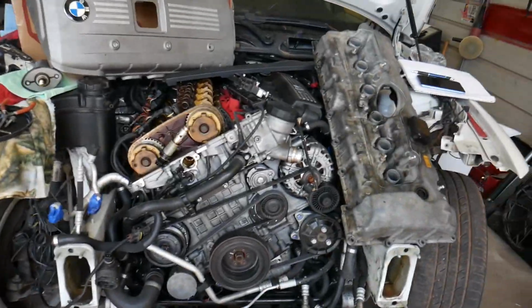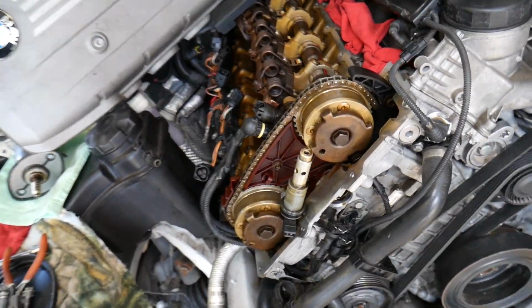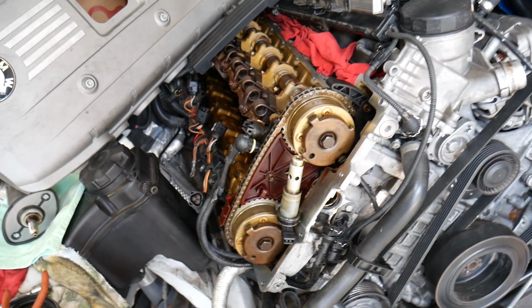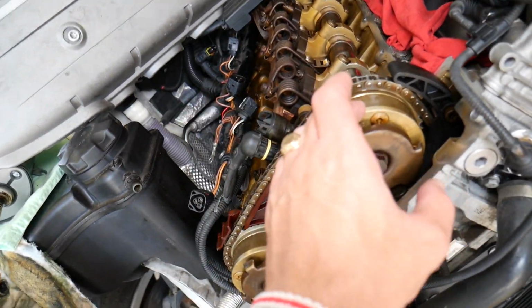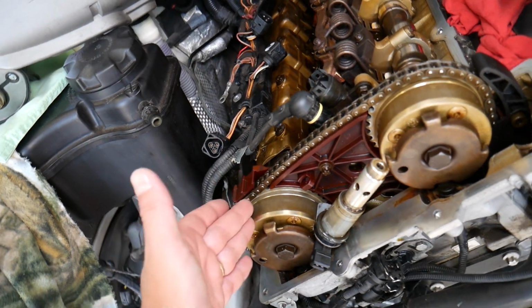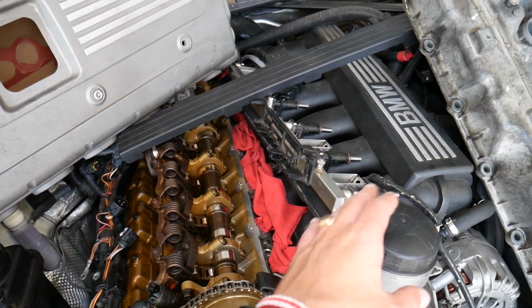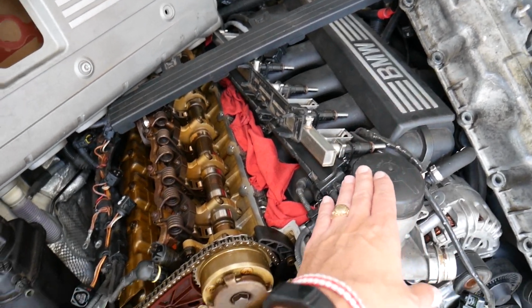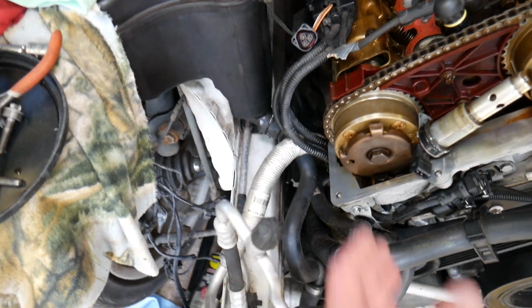So these codes guys are very common for higher mileage engines that usually have variable timing. What variable timing means is you may have it on one or two camshafts on your cylinder head. This is the exhaust, this is the intake camshaft. Intake is where the car is getting its air and fuel from. It will be on this side on that BMW. The exhaust is where the exhaust gas comes out of the car.